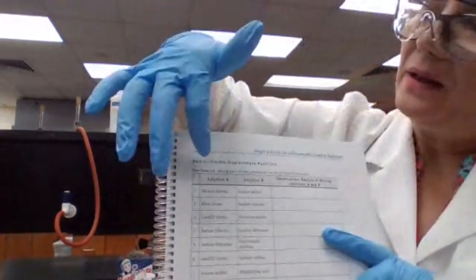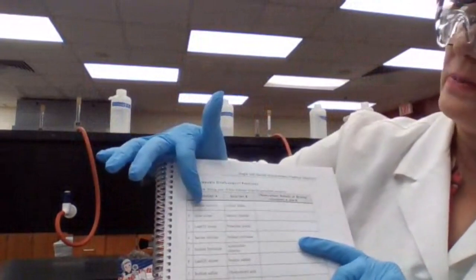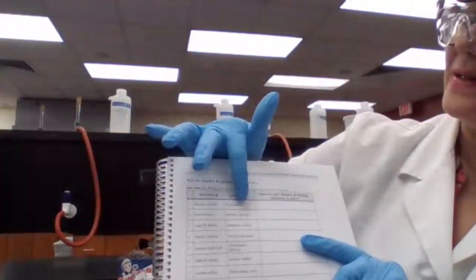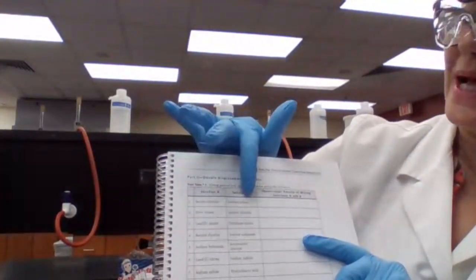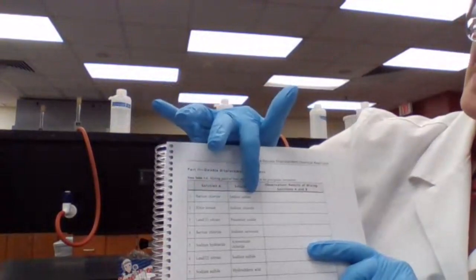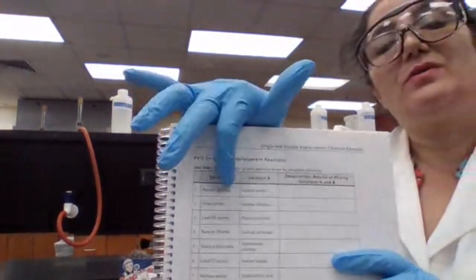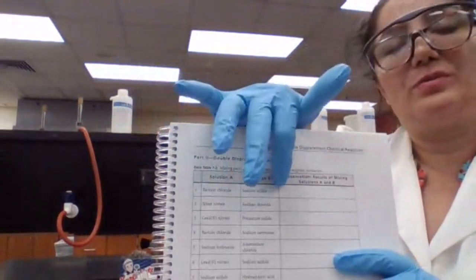If they go through a metathesis reaction, then there would be an exchange of partners. Barium is going with sulfate. The cation from the first one goes with the anion from the second one. So it's going to be barium sulfate and sodium chloride.